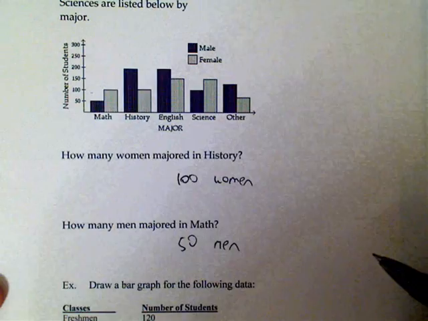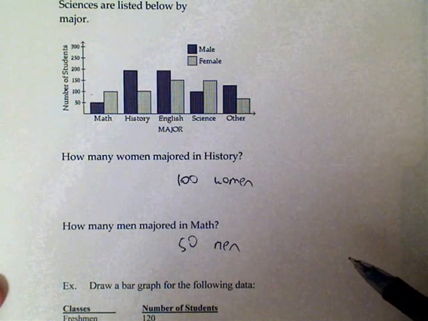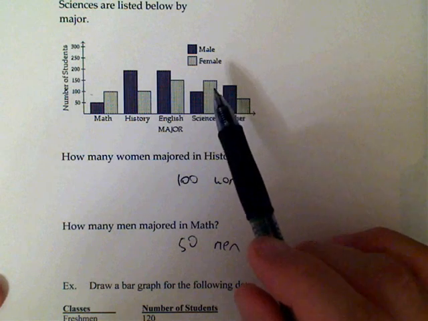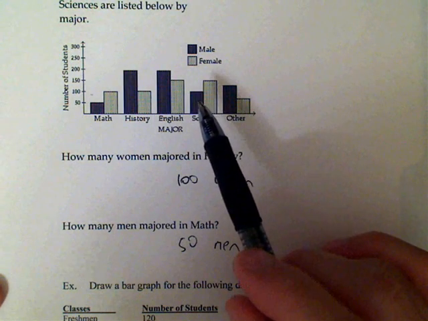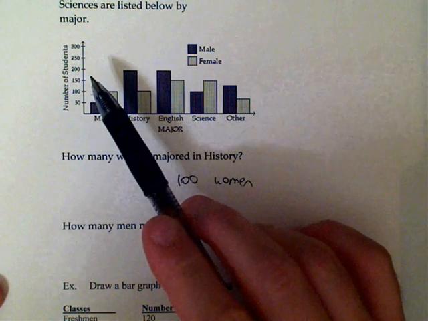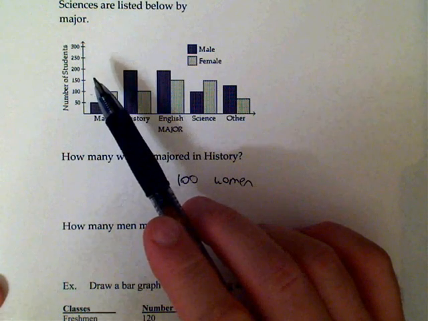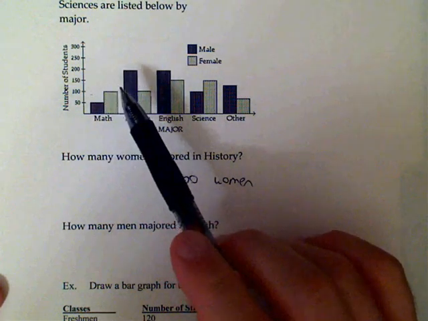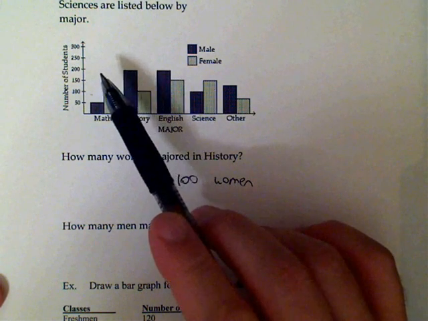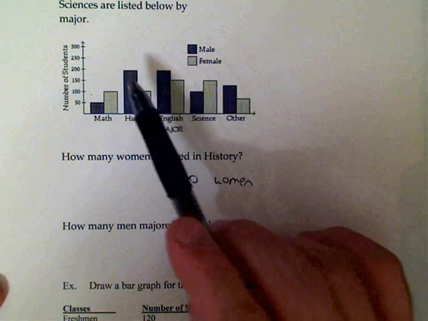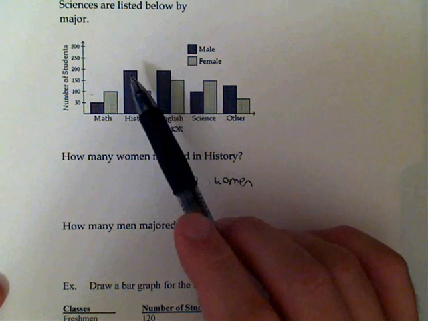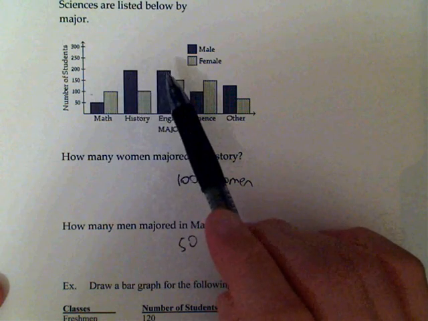After that, you could be asked a question, what were the majors in which fewer than 200 majored? Let me say it again. What majors were there in which there were fewer than 200 female students? See, these two right here is debatable, so I don't know if I'd really put those. If you do, it really can't be wrong. If you don't, it really can't be wrong.